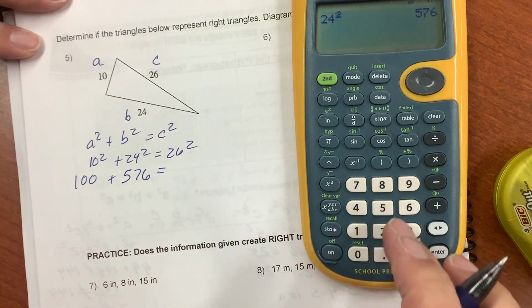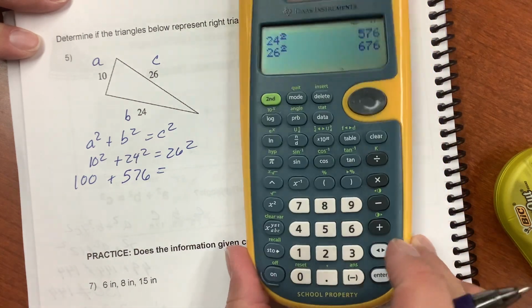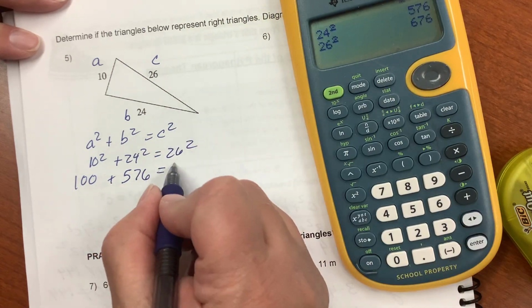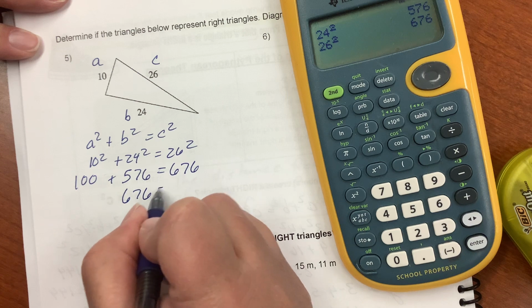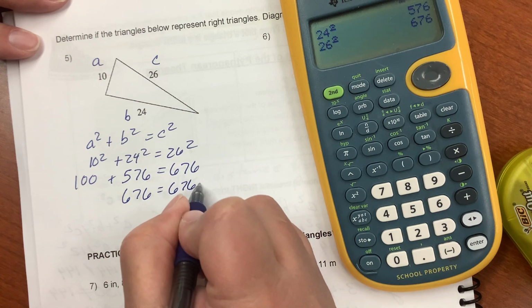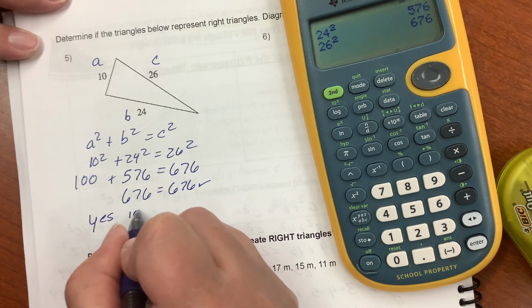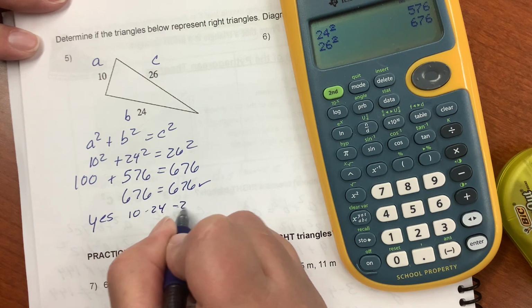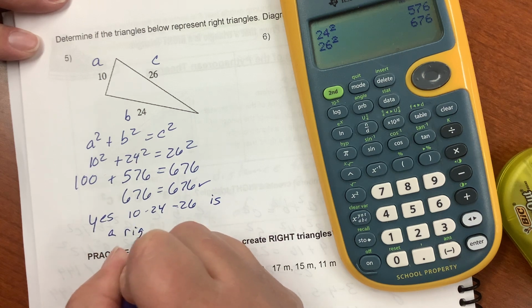Is that equal to 26 squared, which is, I think, 676? It is 676. Look at me all remembering stuff. 676 is equal to 676. It checks. This is yes. 10, 24, 26 is a right triangle.